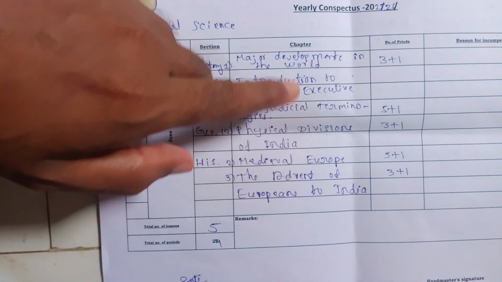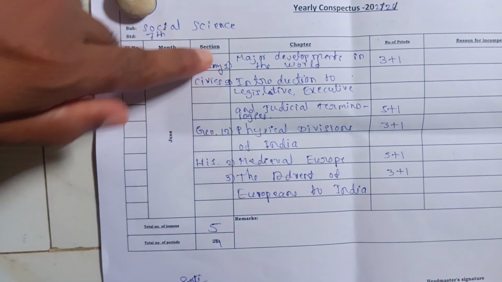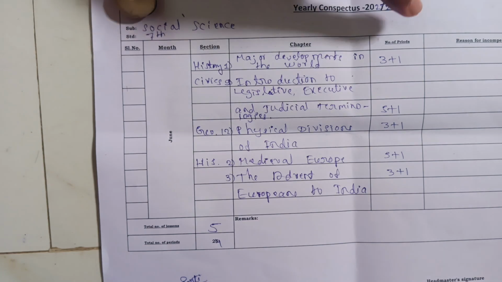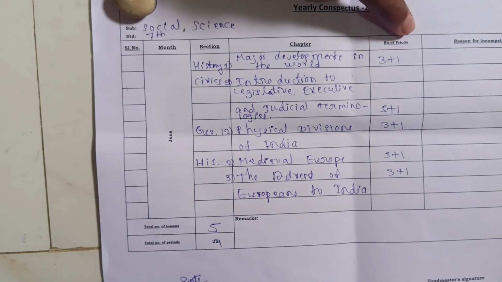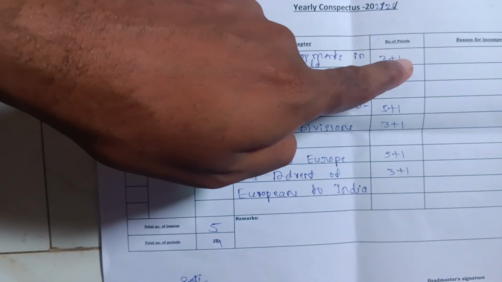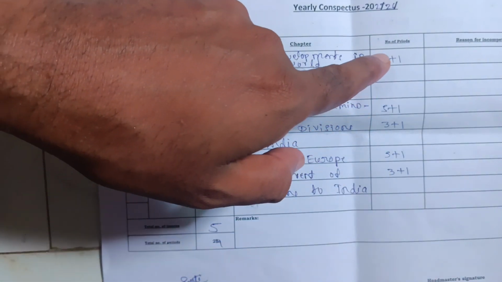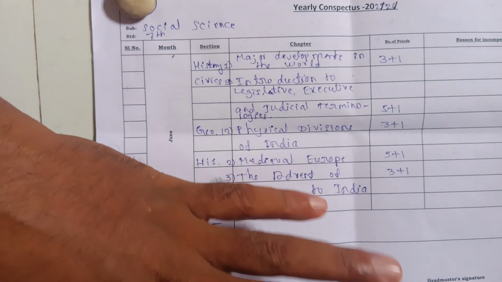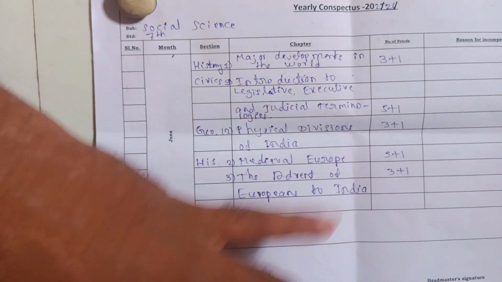You have to write the name of the chapter in this section, and this is a section. Here the number of periods should be maintained. Okay, 3 plus 1 means I can complete this lesson in 3 or 3 plus 1, 4 periods.